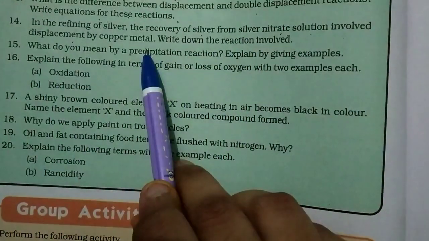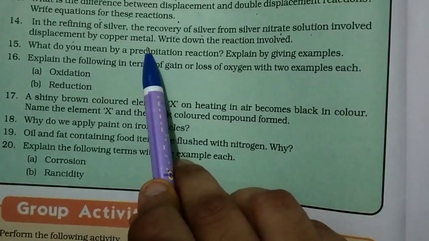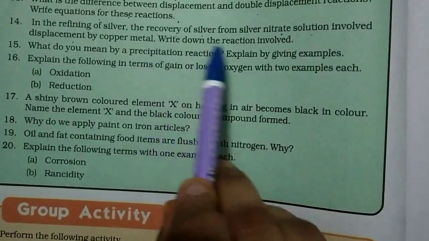तो उसके लिए हमें क्या लिखनी है, रिएक्शन लिखनी है. सो हमें इसकी रिएक्शन लिखनी है, डिस्प्लेसमेंट रिएक्शन, ठीक है, किसकी, कॉपर की सिल्वर नाइट्रेट के साथ.